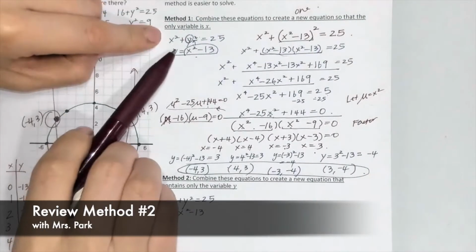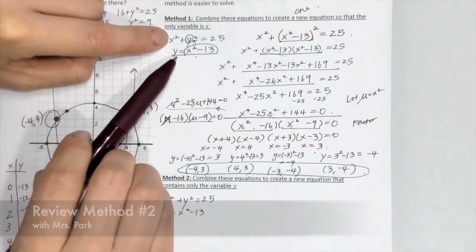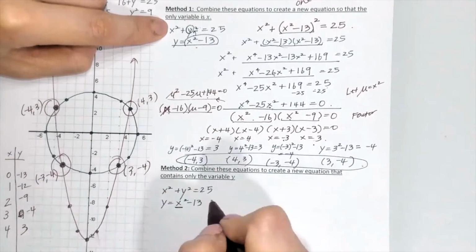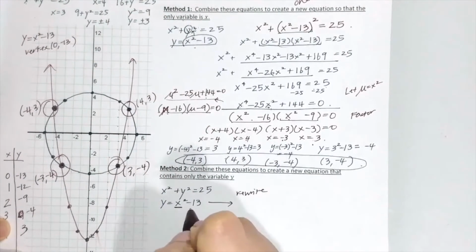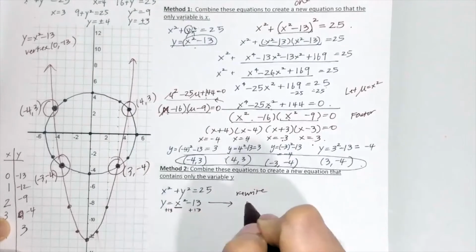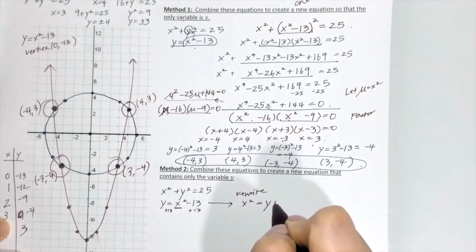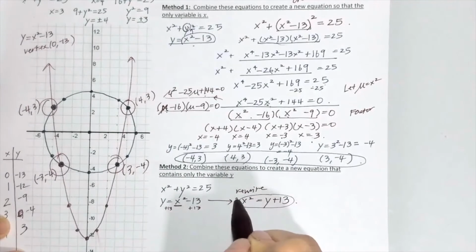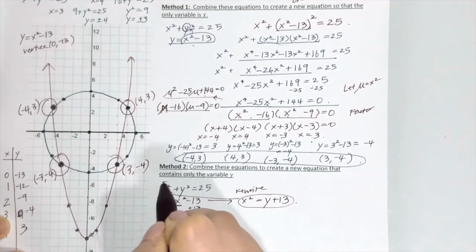So what if we plug it into the x squared? Can we plug in that second equation into the x squared in the first equation? Yes. I'm going to rewrite it. Add 13 both sides, so you get x squared equals y plus 13. And then you can plug that into the x squared in the first equation.